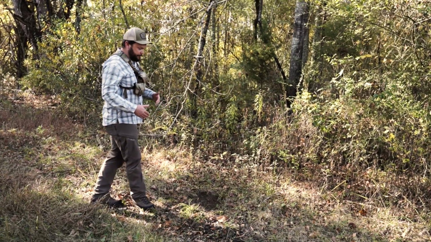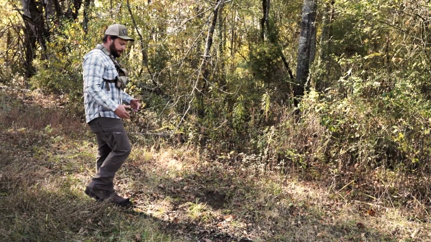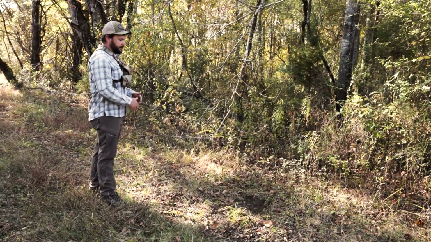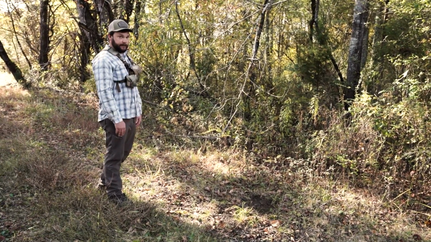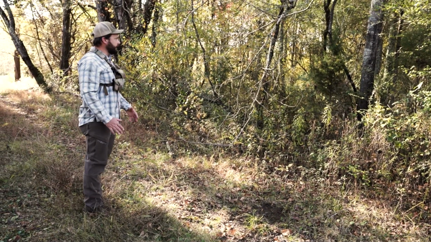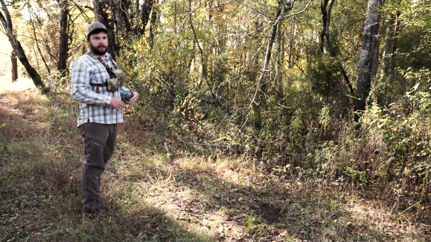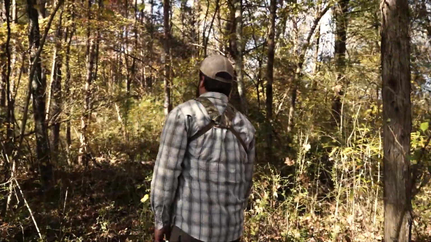I don't like to get my scent too close to these scrapes, but I will get as close as I can just to see, are there any good sized tracks in that scrape? So we're gonna keep going down here and try to find a good setup to make with our trails, with all the scouting that we've done, so we can hopefully have a good deer hunt.